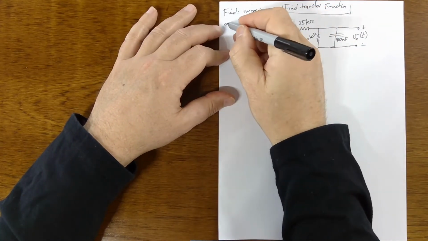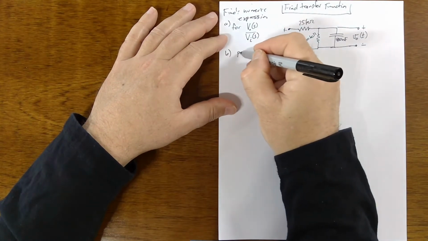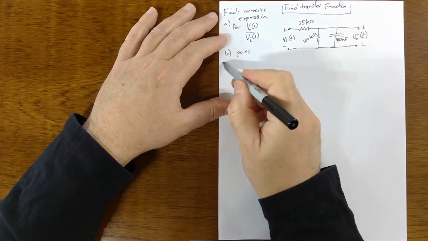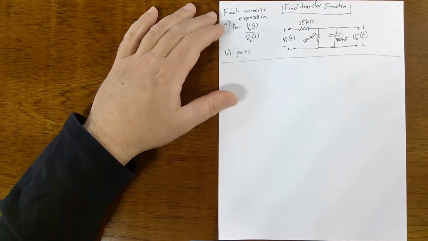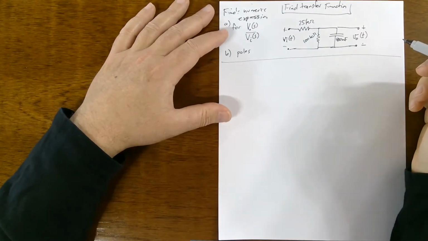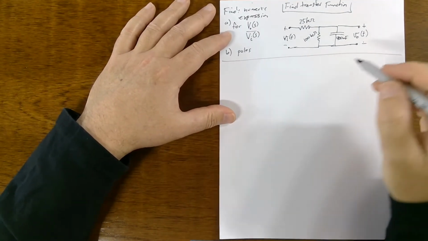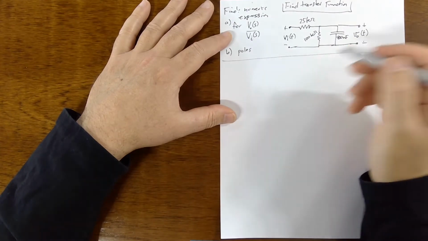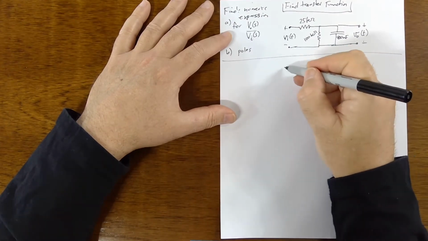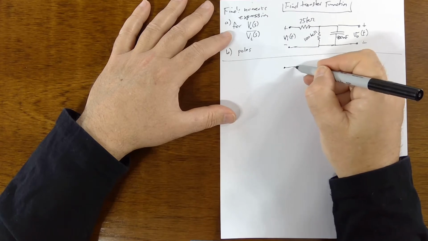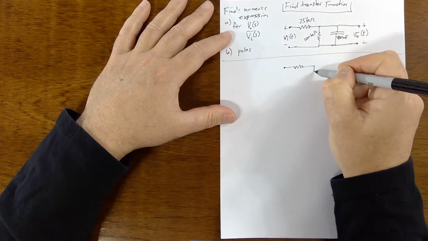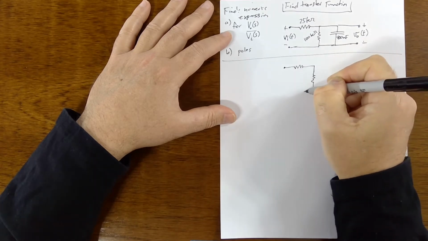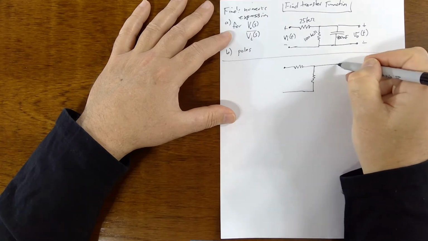That's part A. And then part B, we want to find the poles, the values that make the transfer function go to infinity, 0 on the denominator. So what we're going to do is use node voltage in the Laplace domain. I'll redraw the circuit here with some variables because we don't want to be dealing with these constant values. It's ugly.